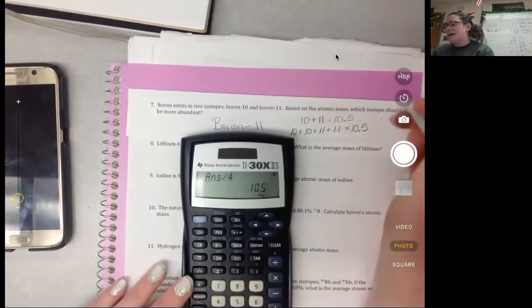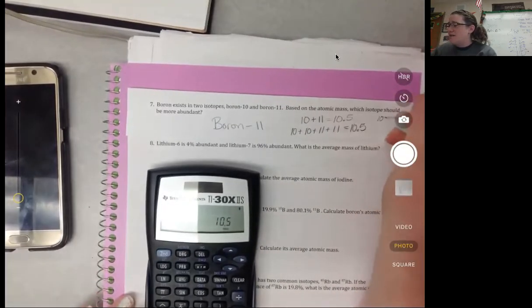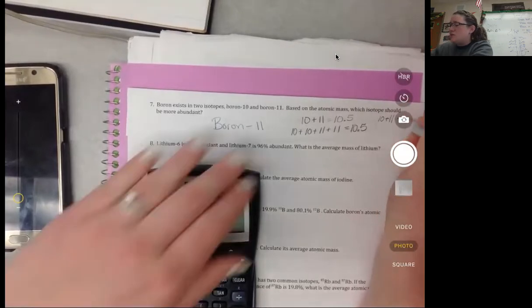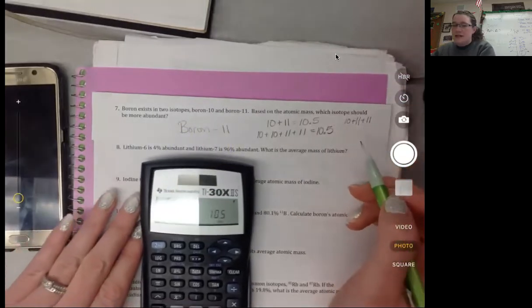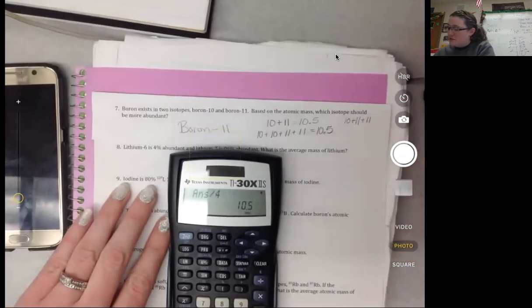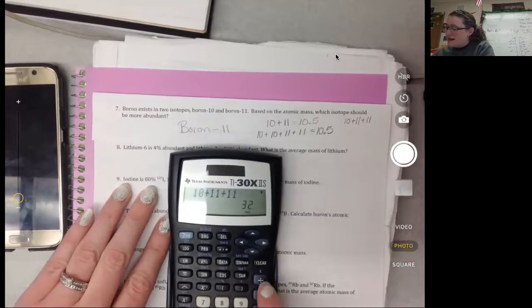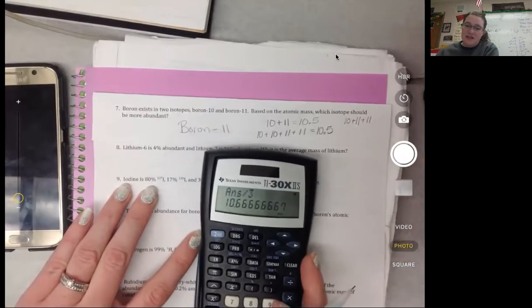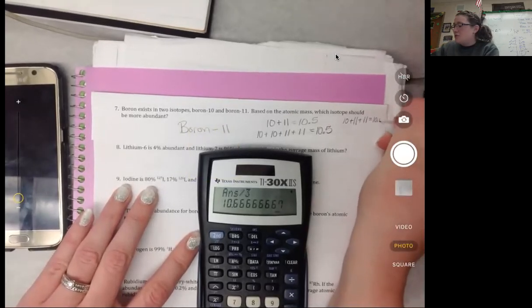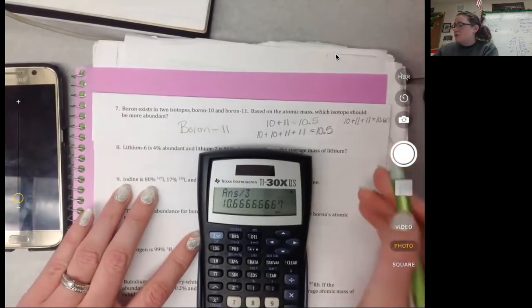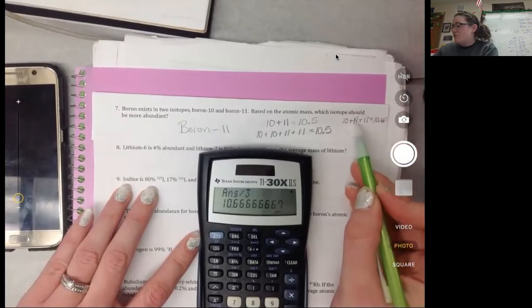Well, what if instead I had one 10 and two 11s? I have things with a mass of 11 more often. Typing in the mass of all those and adding them together, and then dividing by how many I have, I see that the average is 10.667, which is closer to 11. And that's because I have more of them.